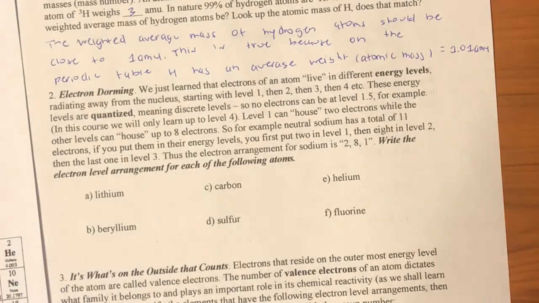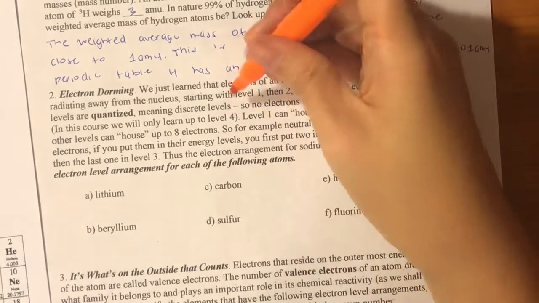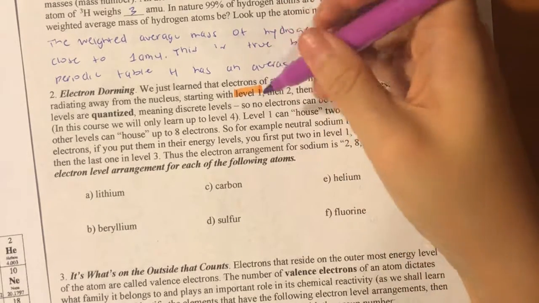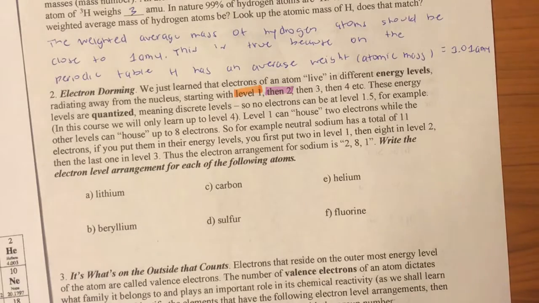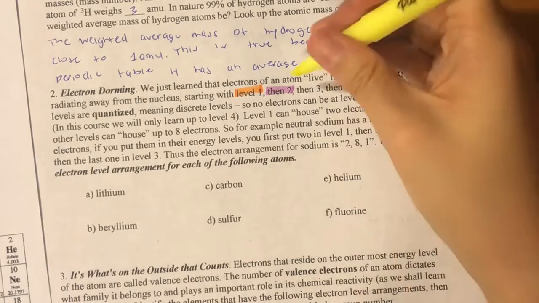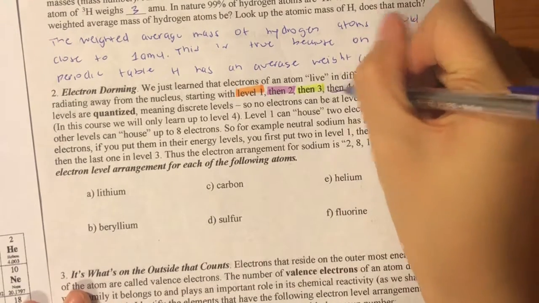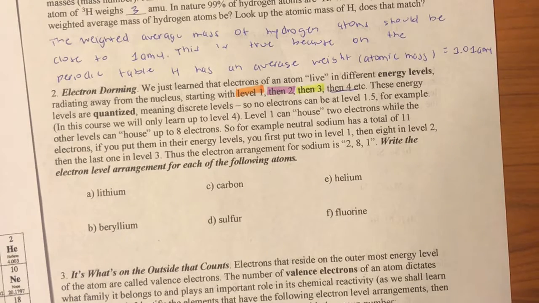So let's go on to problem number 2, electron dorming. We just learned that electrons of an atom live in different energy levels, radiating away from the nucleus, starting with level 1, then 2, then 3, and then 4. These energy levels are quantized, meaning discrete levels, so no electrons can be at level 1.5.